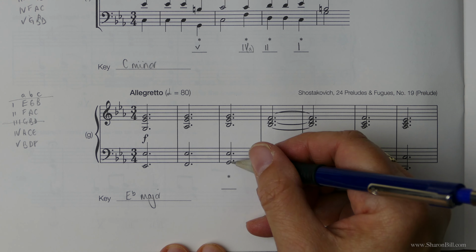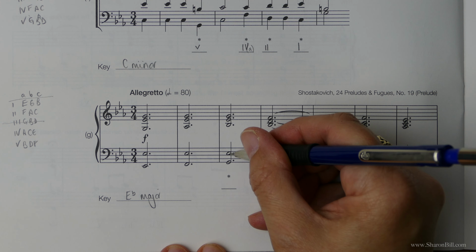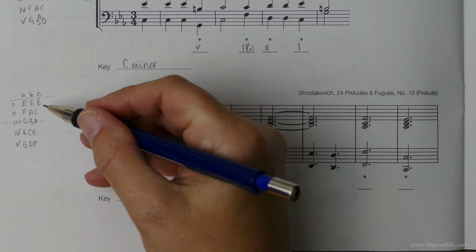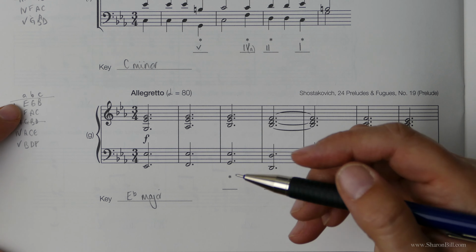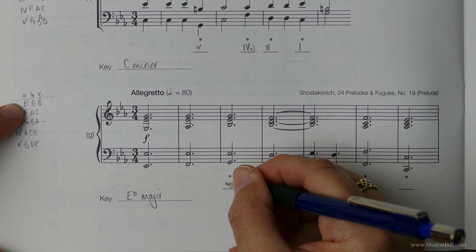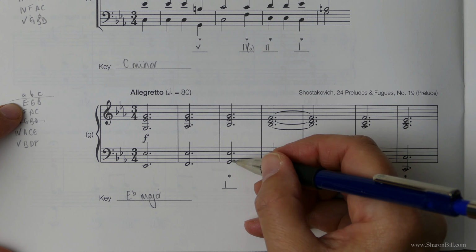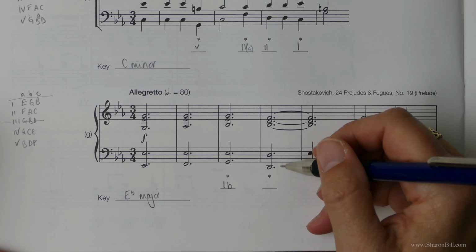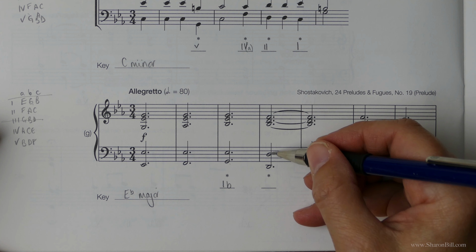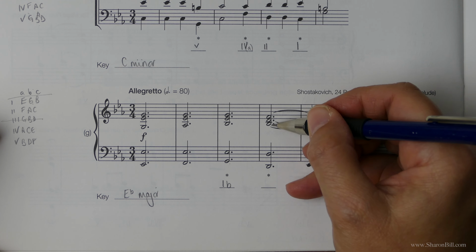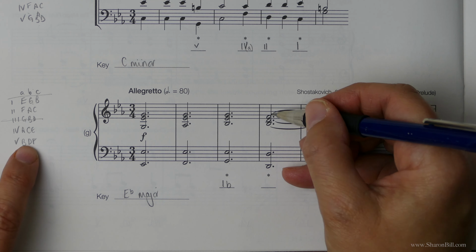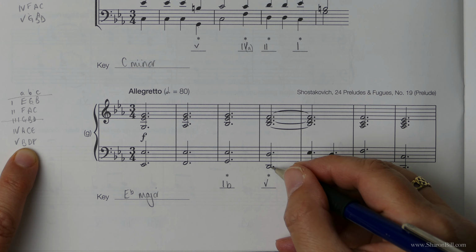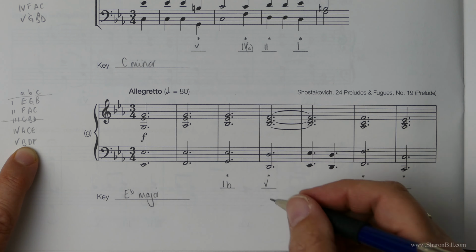So we have here a G, E, B, E, G. So that's a chord 1. The key signature deals with everything else that needs to be dealt with. So it's a chord 1, but because there's a G in the bass, we know it's a chord 1B. Let's move on. We have a D, D, B, D, F. That's a chord 5. And because the D is in the bass, we have that as a 5B.